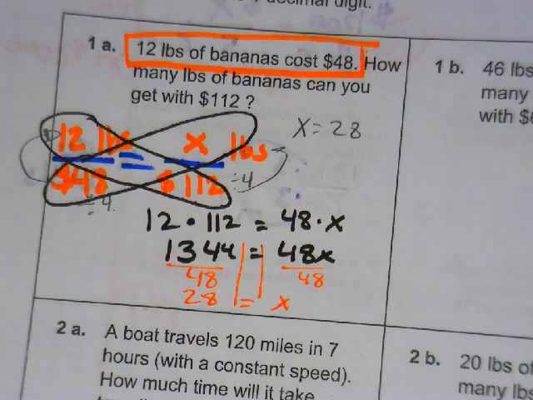Yes. This is great when your answer is a decimal. So if your answer is not going to be 28, but 27.5, and you're like, I don't know what it is, I can't do the shortcuts, then you do it this way. All right, let's see.